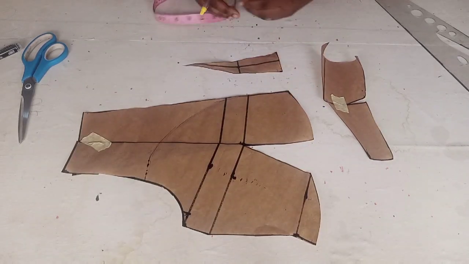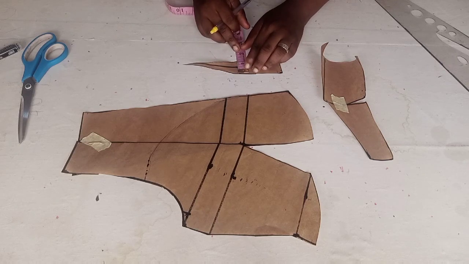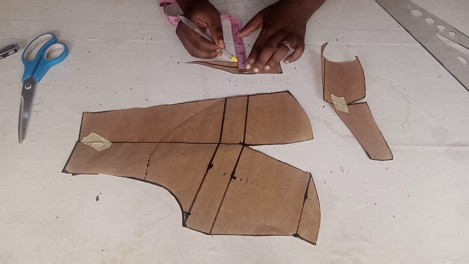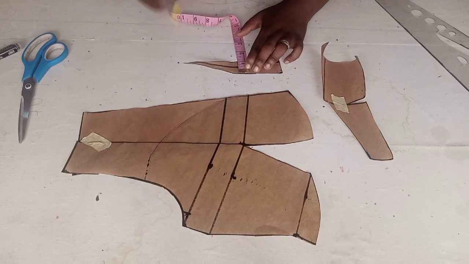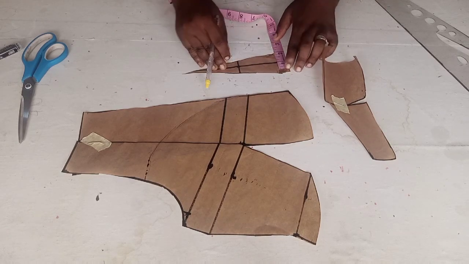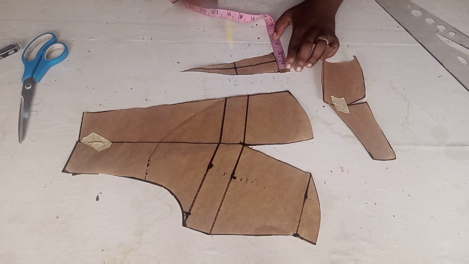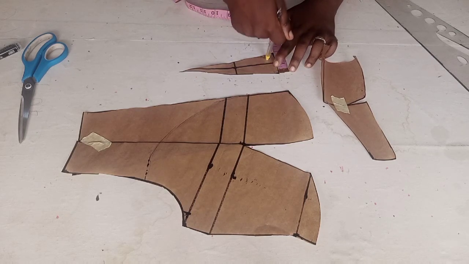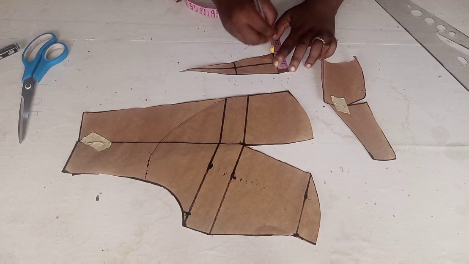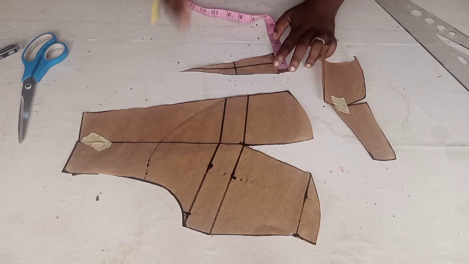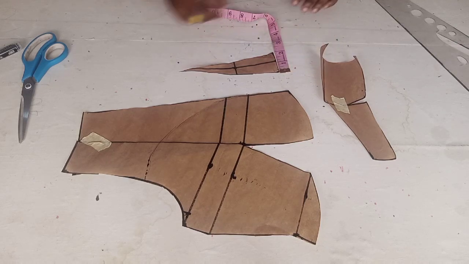Here I have 1 inch at the under bust that I will be adding back, and at the waist I will be adding 2 inches back. If we didn't add these inches back, it would affect us when joining everything together. So you need to add your inches back so that you won't be short of material.